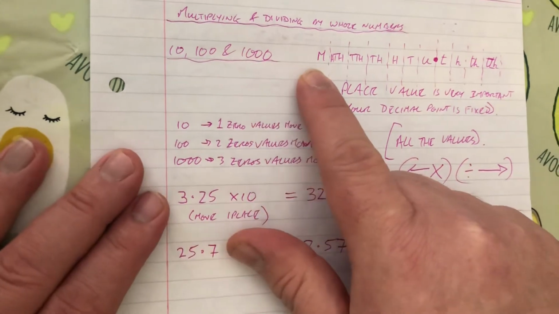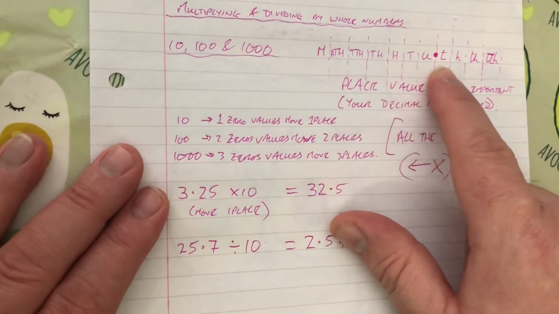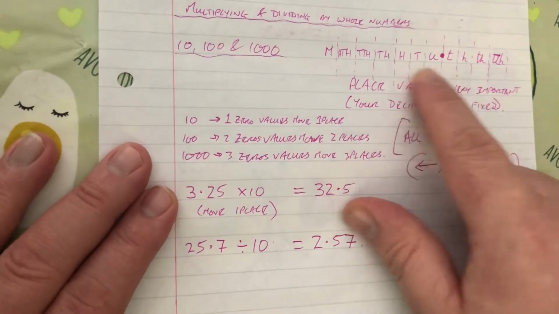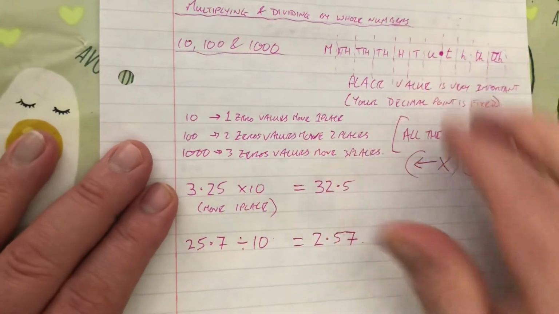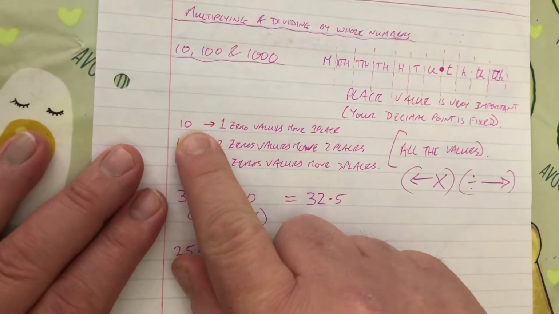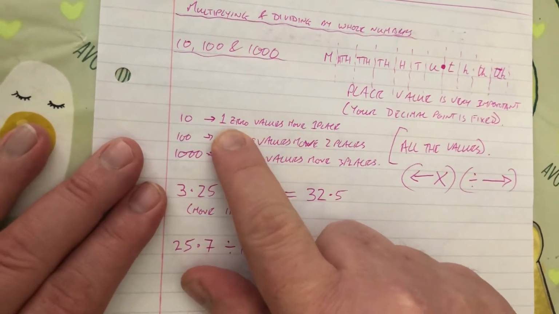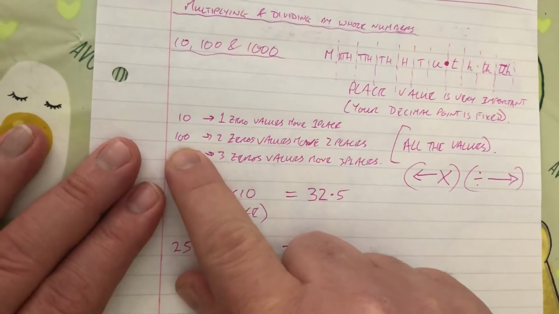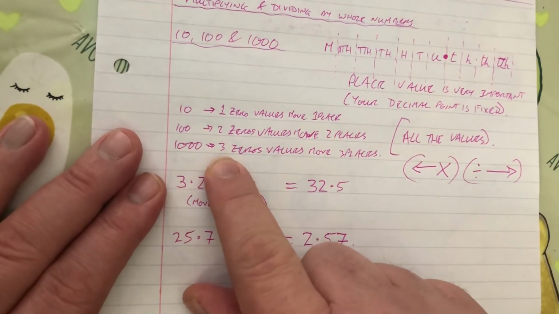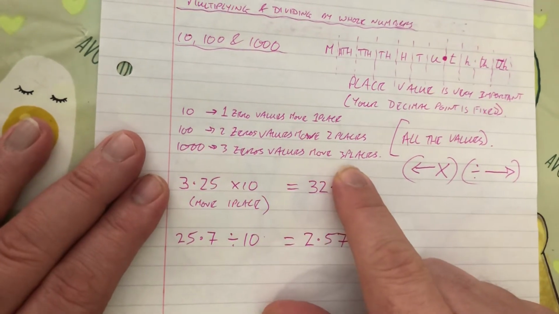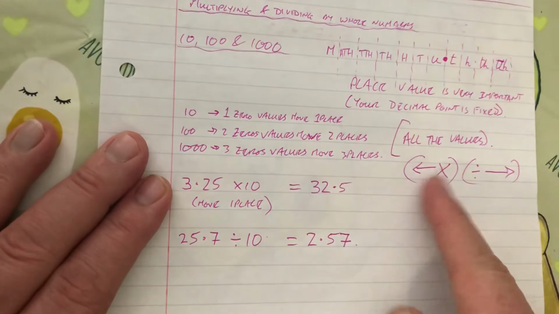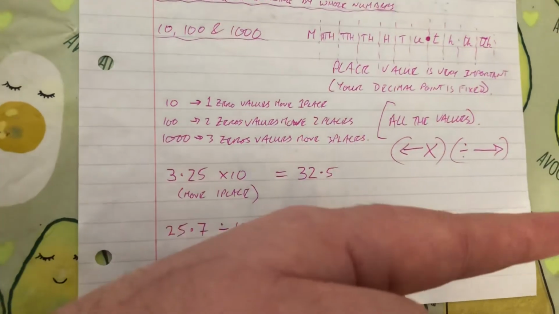First thing you've got to think about is your place value. Your decimal point is fixed. Your numbers or values move along the decimal point. So if you're multiplying or dividing by 10, it has 1 zero, so you move 1 place. 100 has 2 zeros, so you move 2 places. 1000 has 3 zeros, so you move 3 places. If you're multiplying, the numbers move that way. If you're dividing, the numbers go that way.